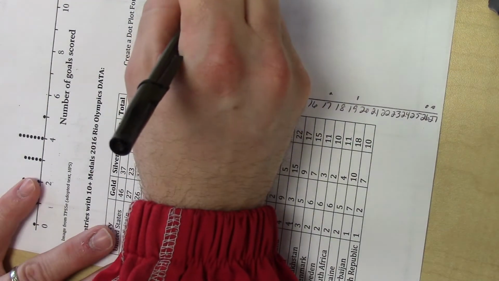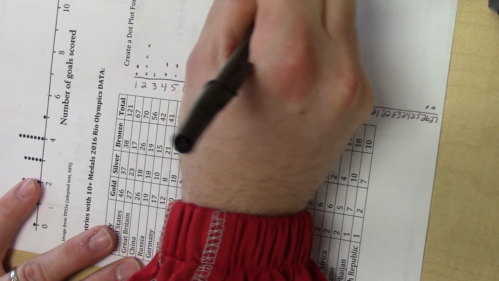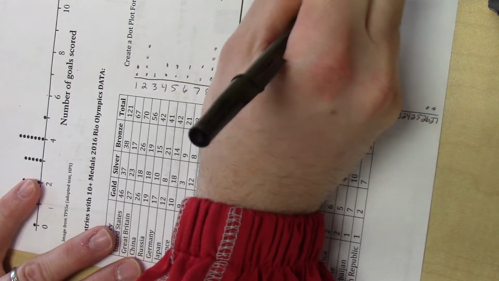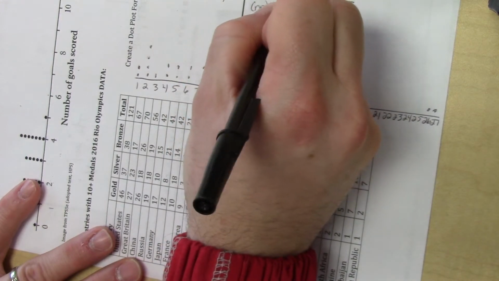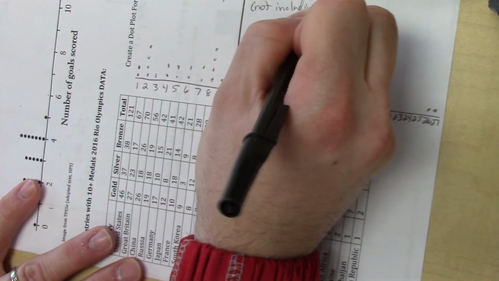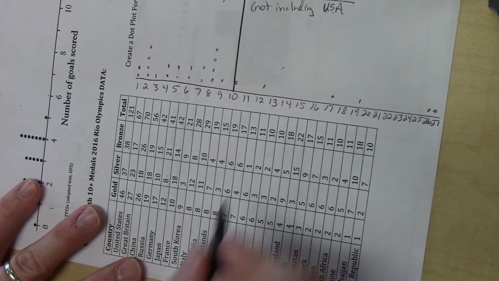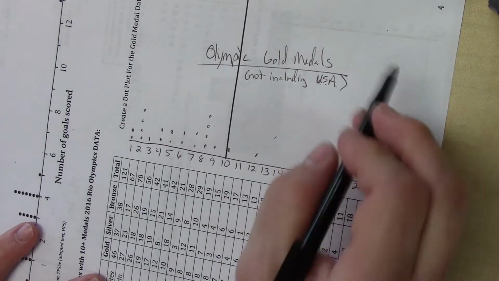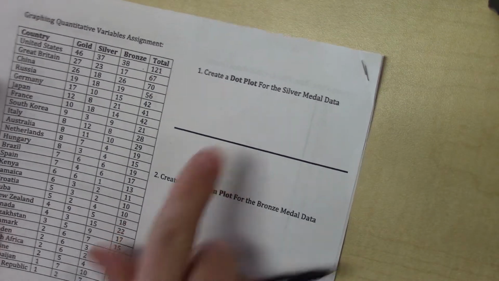So we're going to call this, and this has to have a label, this is kind of a big deal, Olympic gold medals, okay? And then not including USA, okay? So that's good enough, Olympic gold medals as a label, not including US, because we just couldn't fit them on there, okay? So that's the first thing, dot plot. Easy, okay? You're going to do one of those for your homework. We'll get to that, okay?